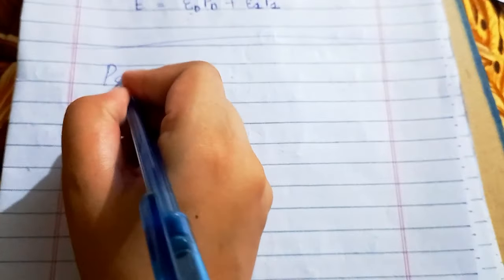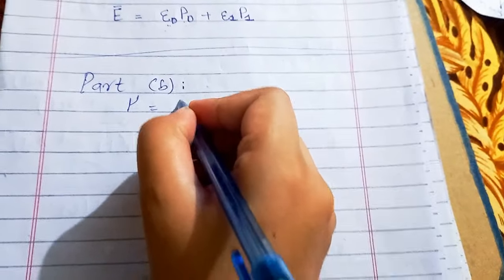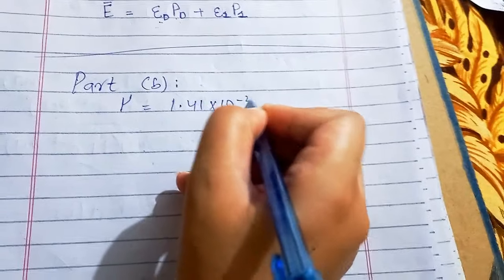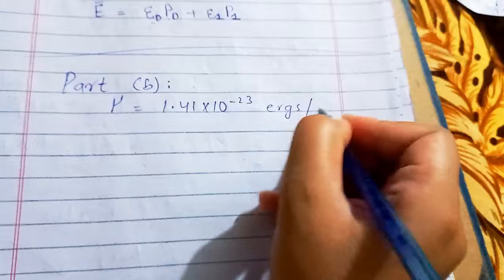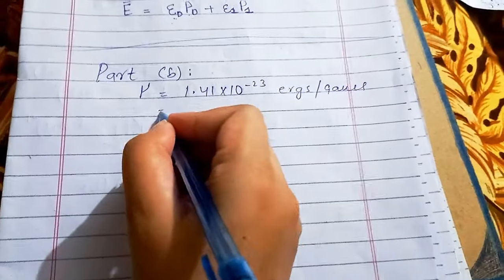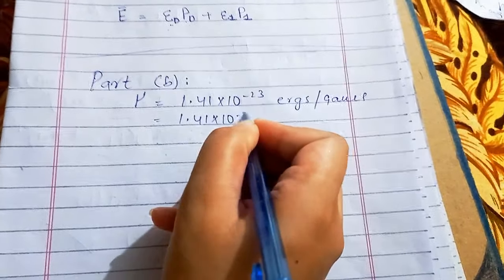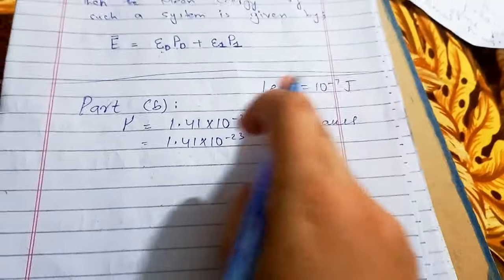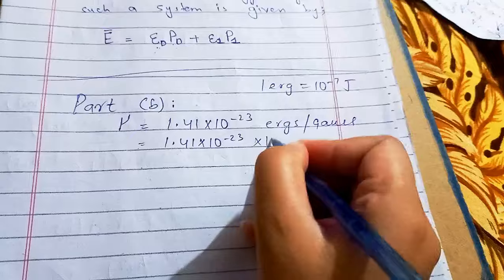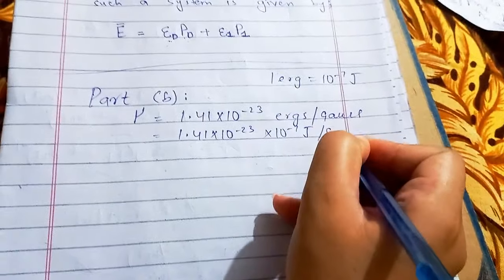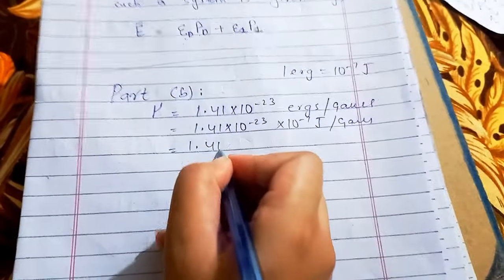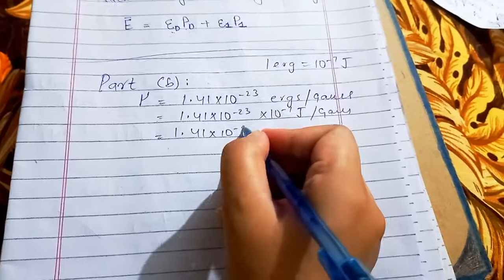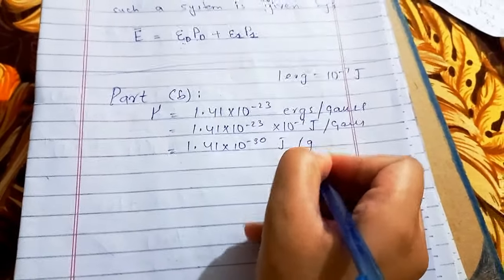So let's do part B. In part B, mu is equal to 1.41 multiplied by 10 to the power minus 23 ergs per gauss, and we know 1 erg is equal to 10 to the power minus 7 joule. So we put 10 to the power minus 7 joule per gauss, so that it is converted into SI units, and it's 1.41 times 10 to the power minus 30 joule per gauss.